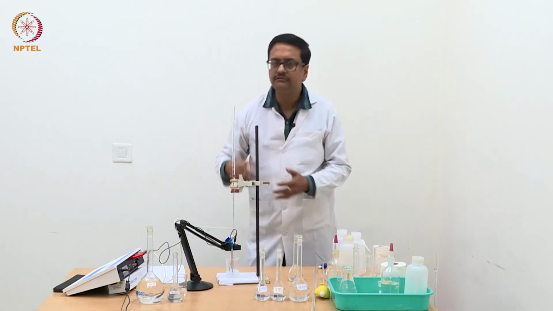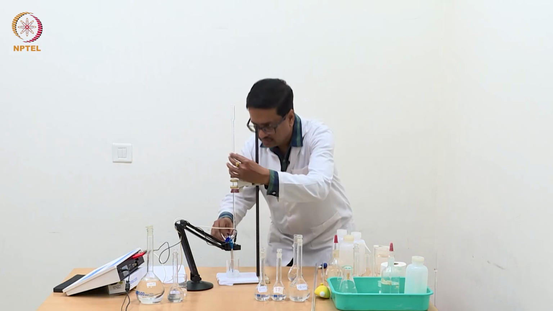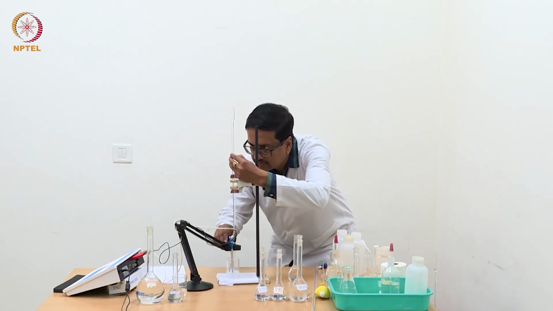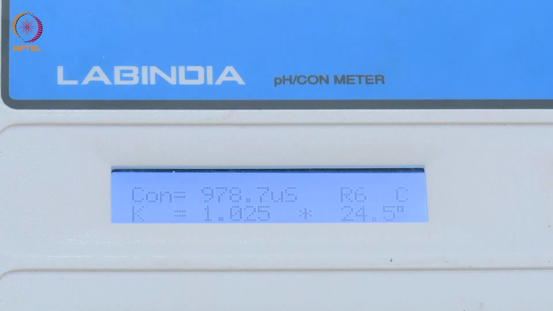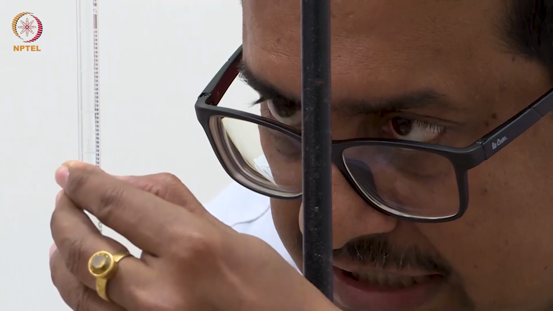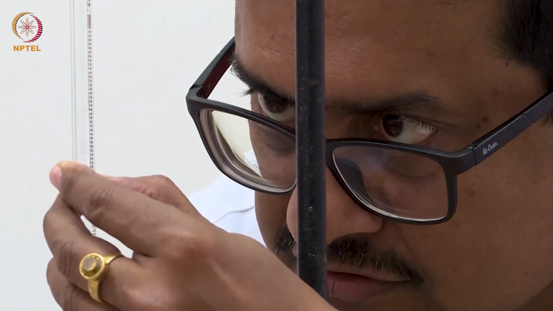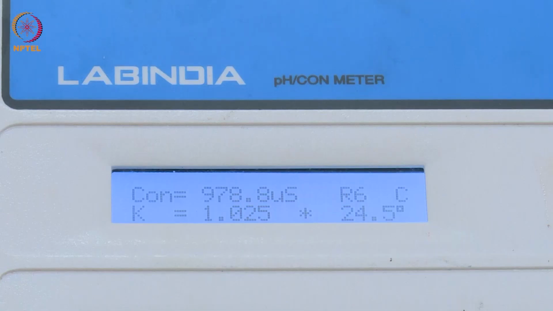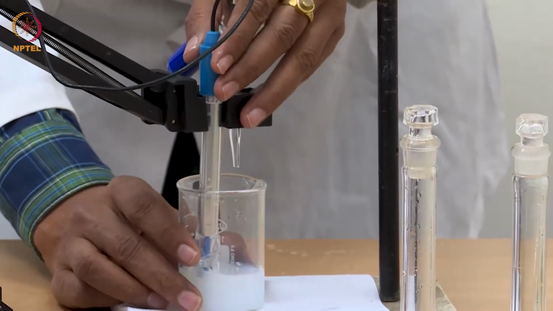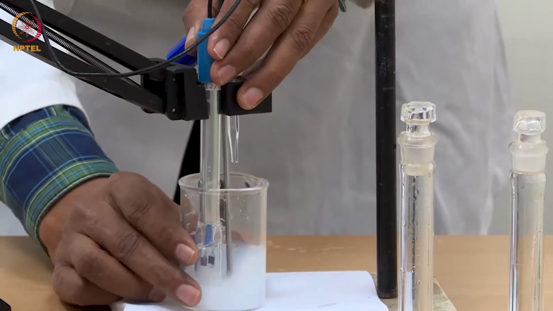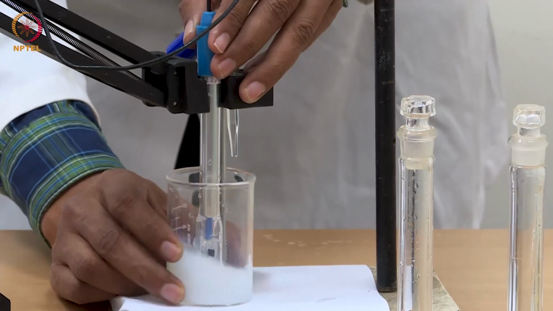We will need 2 or 3 more readings so that we should be able to plot a nice straight line after the equivalence. Before the equivalence we have so many points, so with those we will be able to plot a straight line. After the equivalence also we will need at least 5-6 points to draw a best fit straight line.